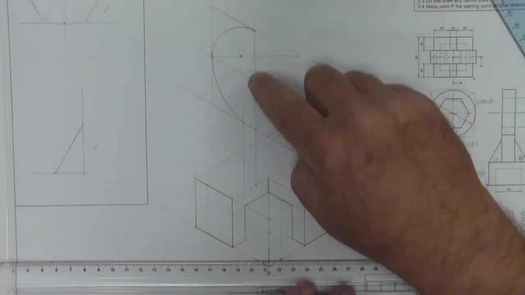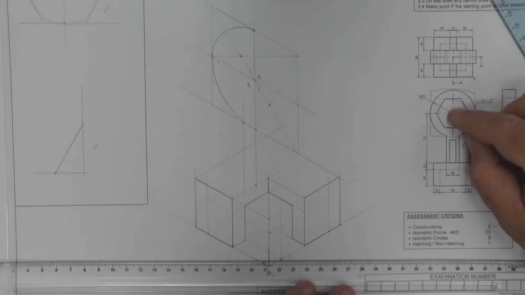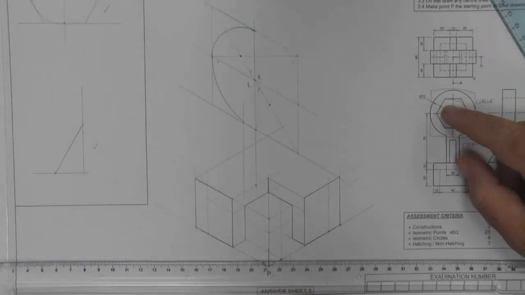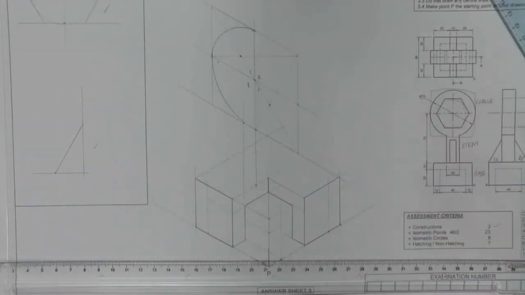Again, on this vertical line here is where I'm going to find my hexagon. So I'm now going to go into drawing the hexagon in the space provided.